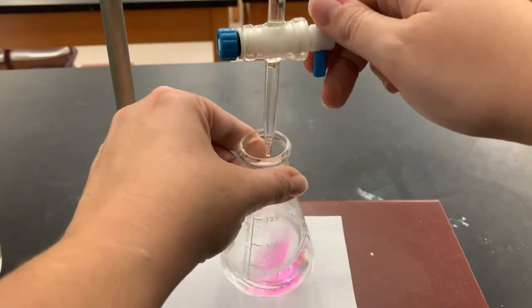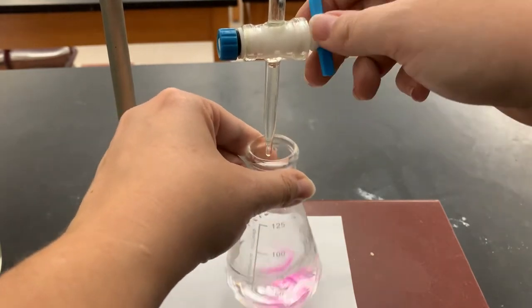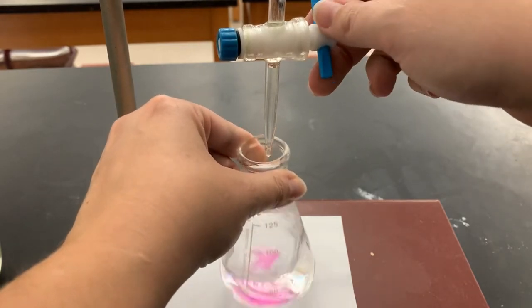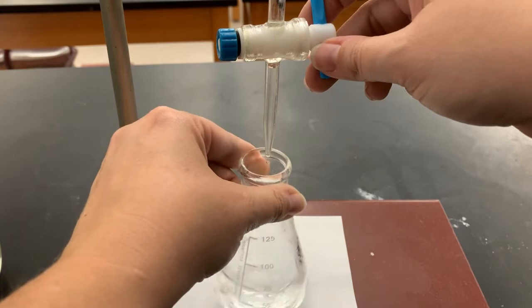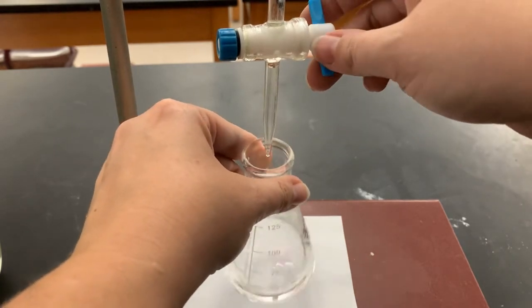As we go through here, you'll start to notice that the pink lingers longer and longer. And that is when you want to slow it down. You'll notice that I've kind of been adding it in bursts so far.